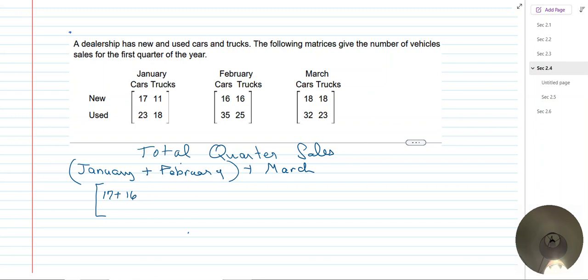17 plus 16, 11 plus 16, 23 plus 35, and I think that's 18 plus 35.